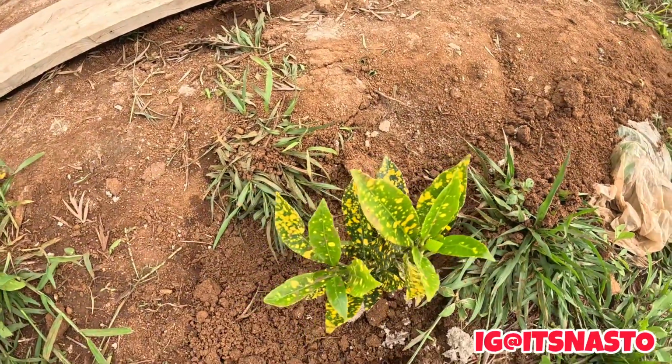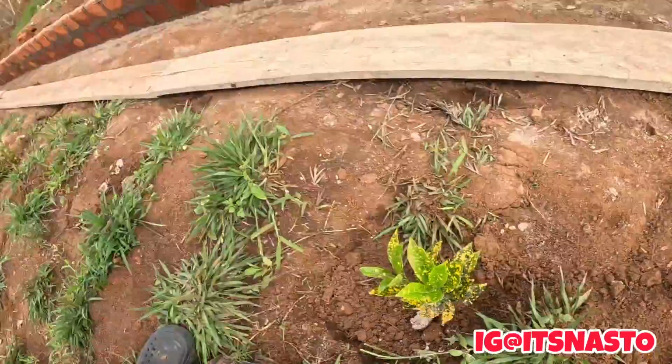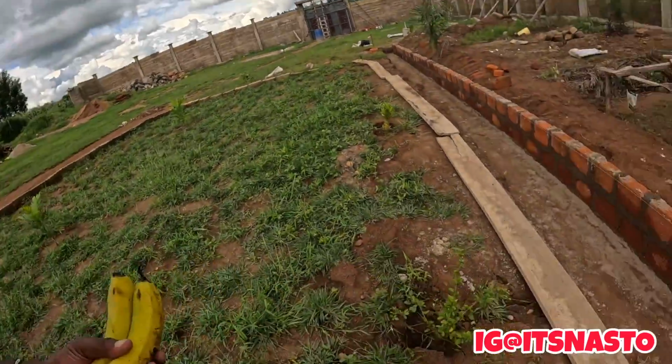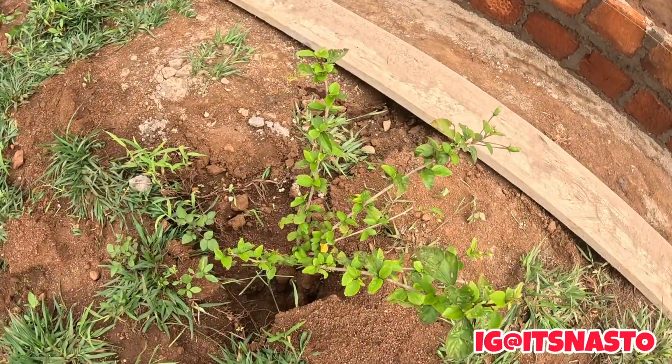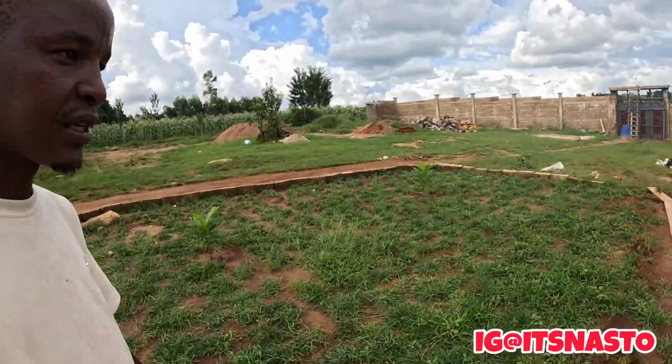Some of you guys told me, hey Nasto, that is not a flower, this is a plant. For me, I've always believed that maybe something that produces flowers, you can still call it a flower. So some of you are like, hey Nasto, don't call that a flower. So what is the difference, guys? What is the difference between maybe a flower and a plant?